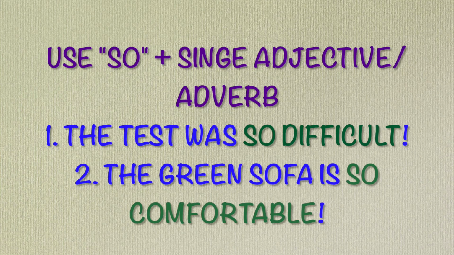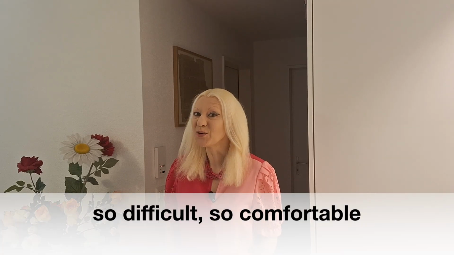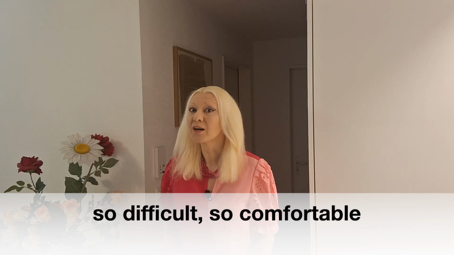We use so when we have a single adjective or an adverb after it. For example, the task was so difficult. The green sofa is so comfortable. As we see from these sentences, after the word so, we use the words comfortable or difficult and nothing else. We don't continue the sentence. We simply say so difficult or so comfortable.